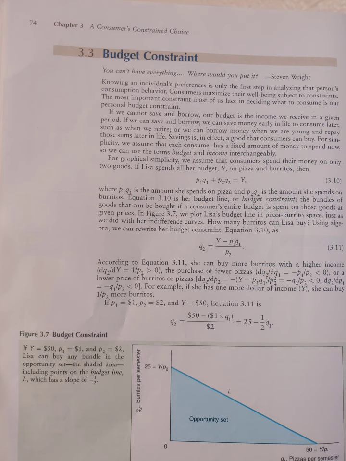Let me restate the marginal rate of transformation. MRT equals the derivative of Q sub 2 with respect to Q sub 1 equals negative P sub 1 over P sub 2, equation 3.12.